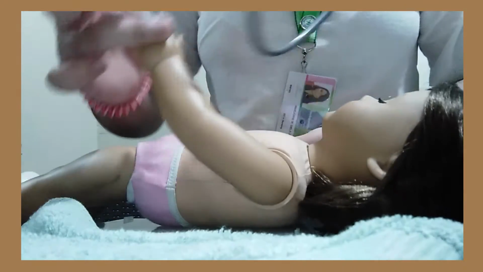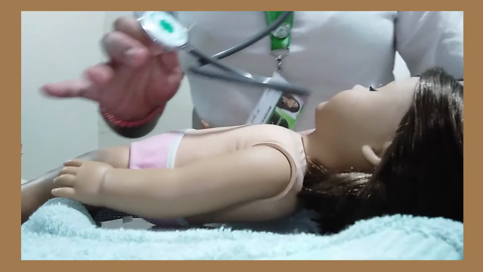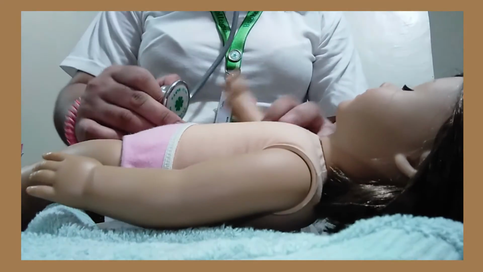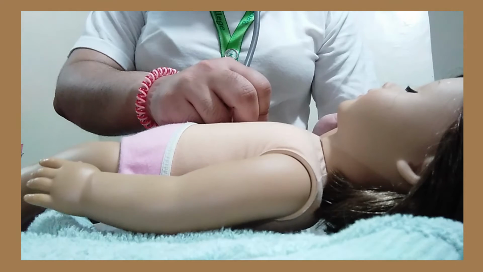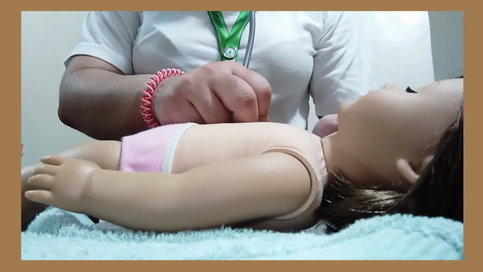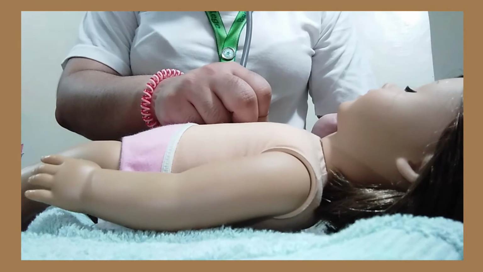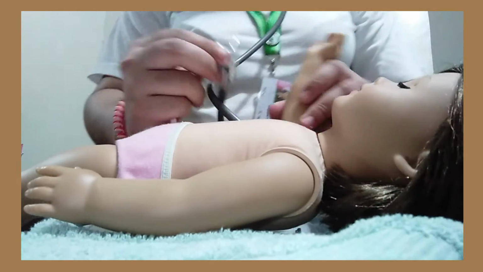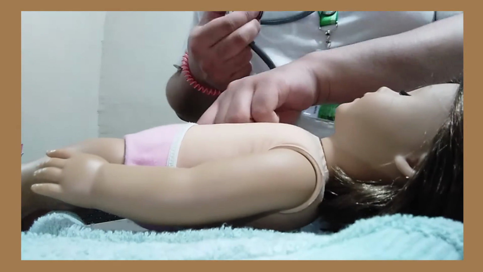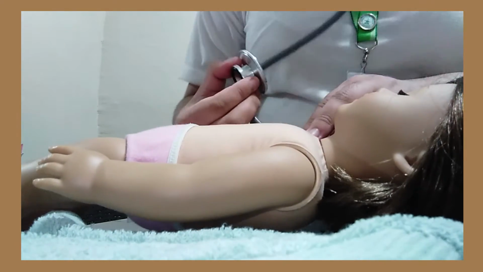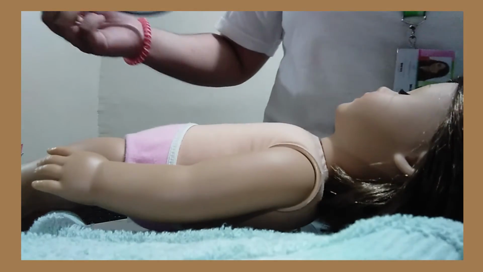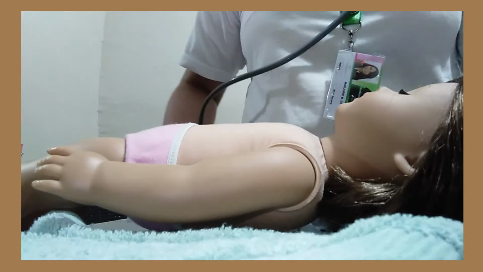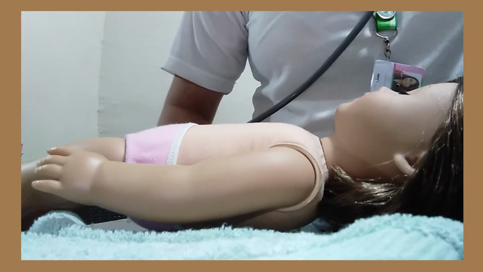Okay. Good, ma'am. So now, we're going to be doing it on the other side, okay? Ma'am, deep breath in, deep breath out, hold it. Okay. So now what we're going to be doing is ask the patient to take a deep breath in, then exhale all the way, then hold it again. So this is for the mitral stenosis.